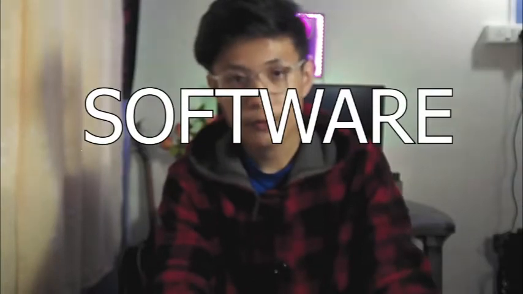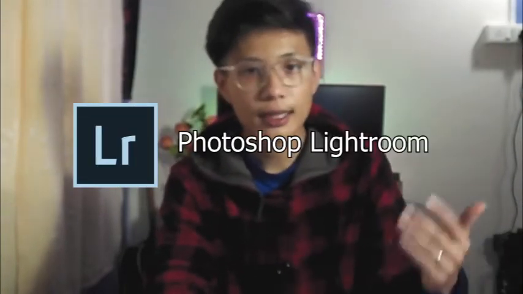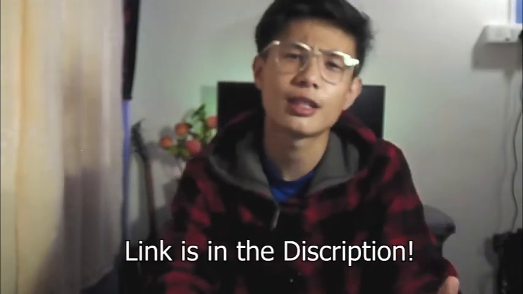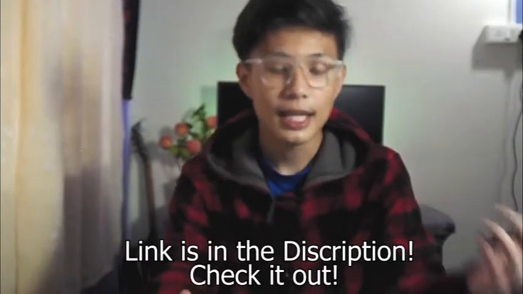Before we get started, let's talk about which software we are going to use right here. We are going to use Lightroom, obviously the desktop version. If you want to download the mobile version, the link is down in the description box below. Alright guys, now let's get directly started with the editing of the picture.